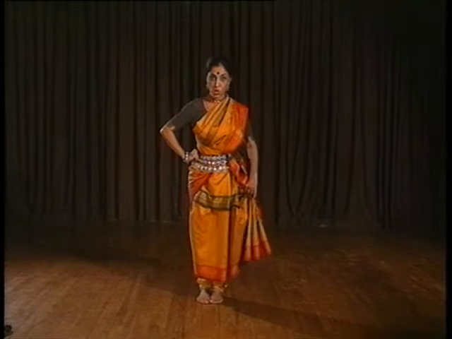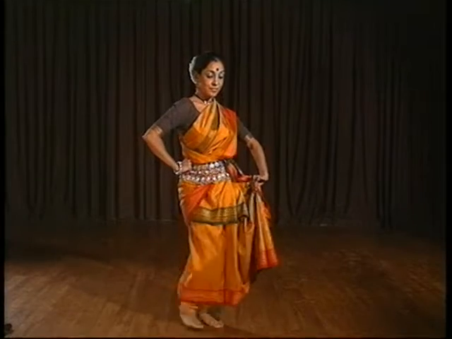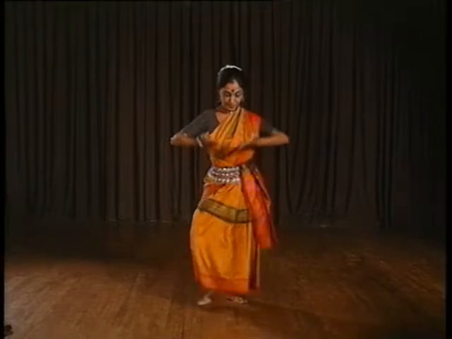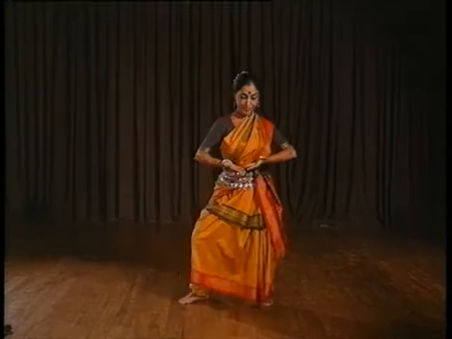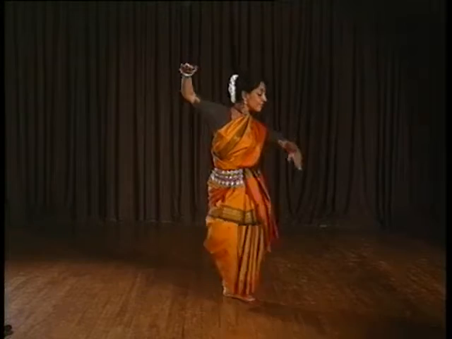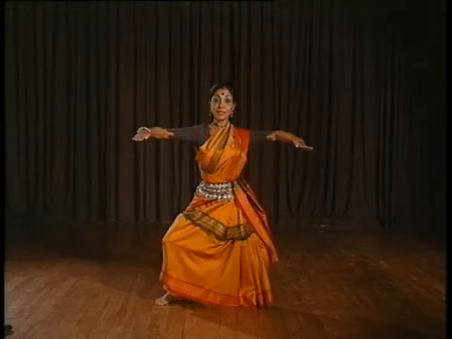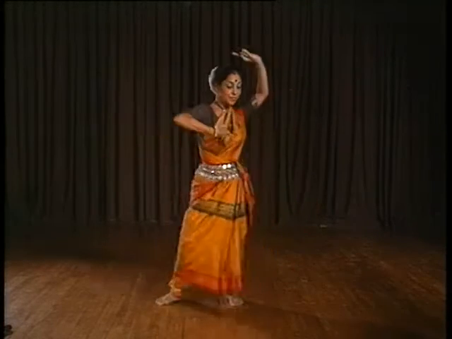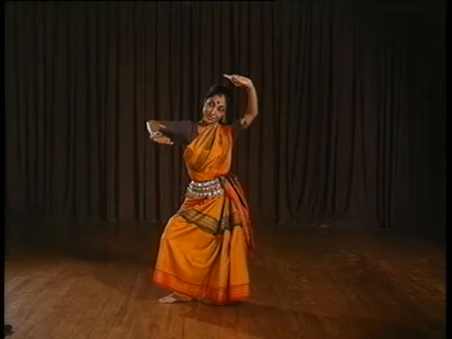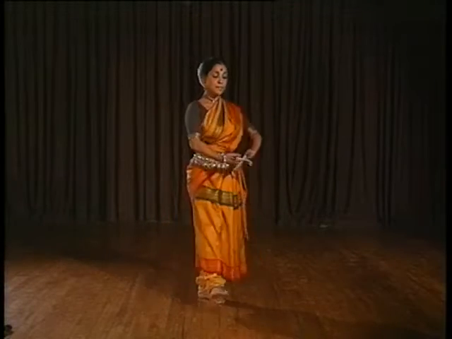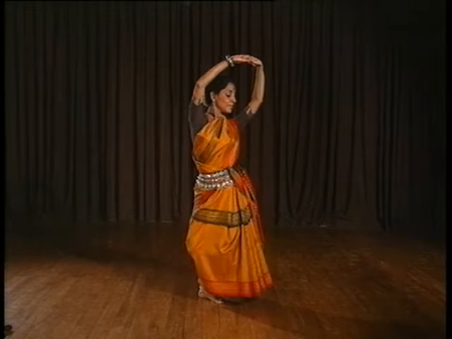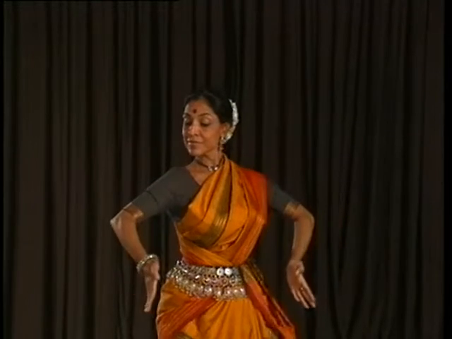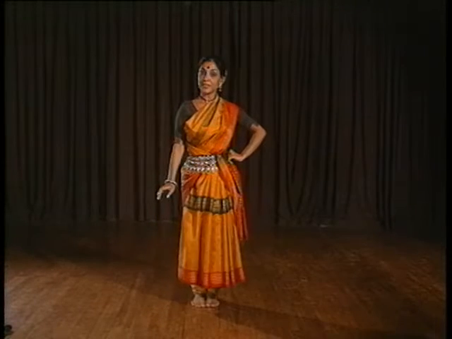Then there are certain walks or jumps, pirouettes, or stances inspired by sculpture, that are incorporated in the Nritta technique.